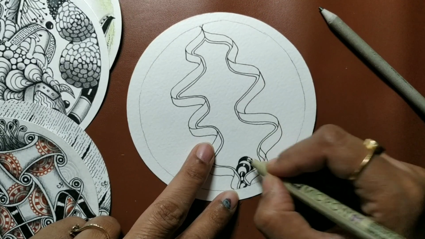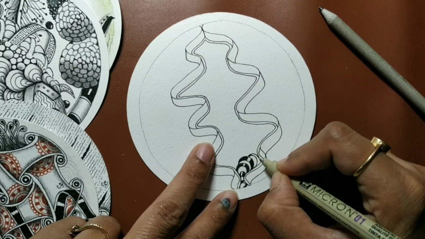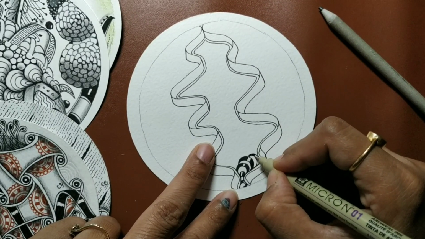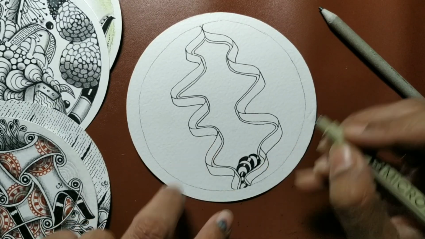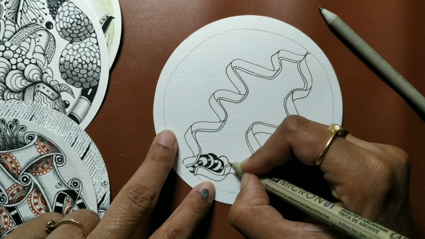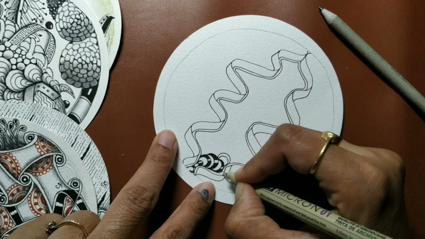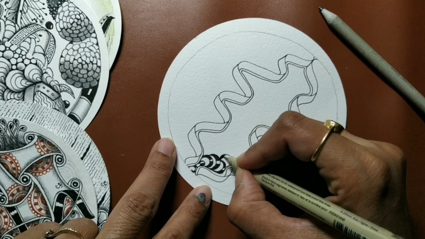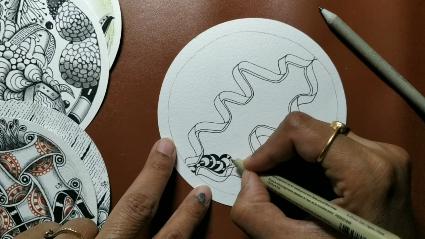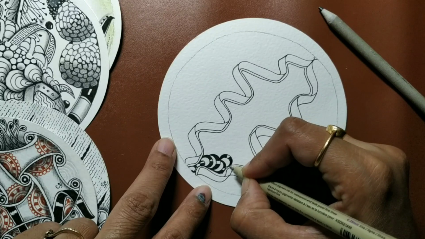Any tangle which has some bold inking. You can also use a mix of tangles if you want. So the advantage of this tangle is you can maneuver it anyways. It can fill up any kind of a space.